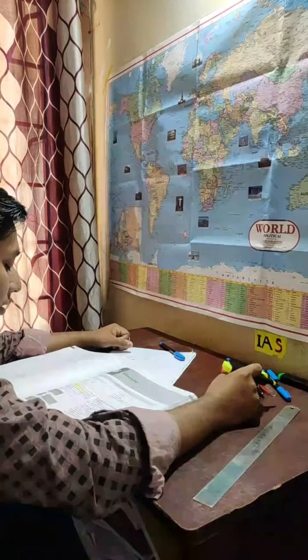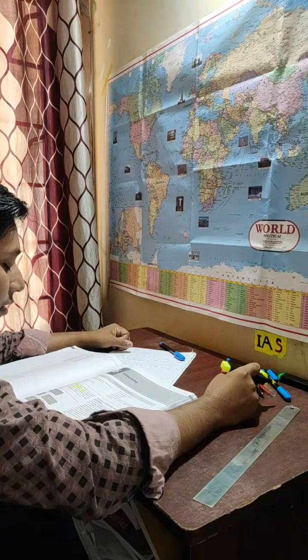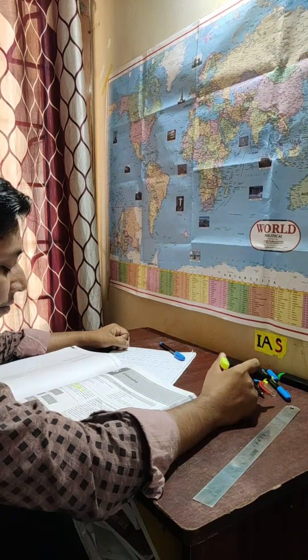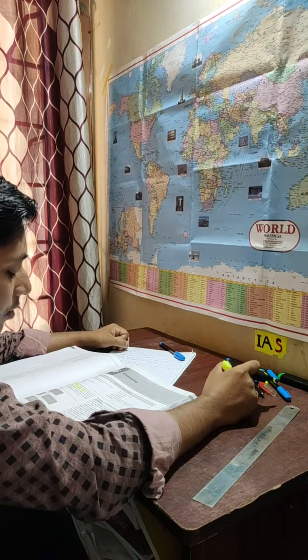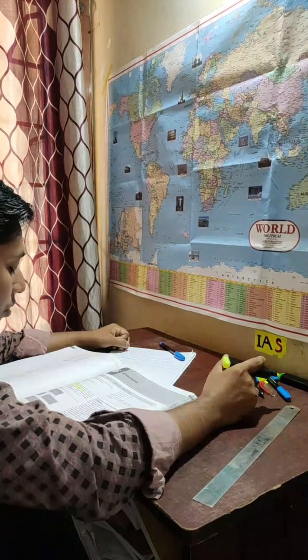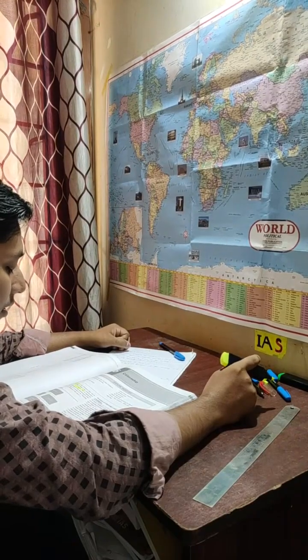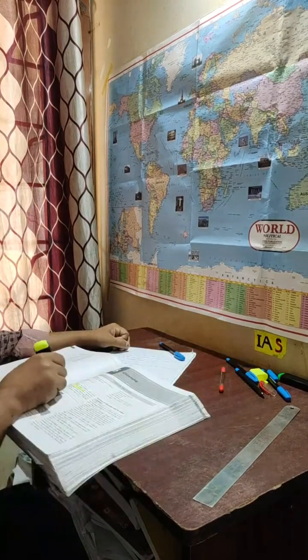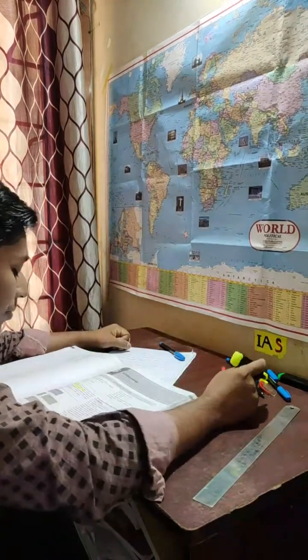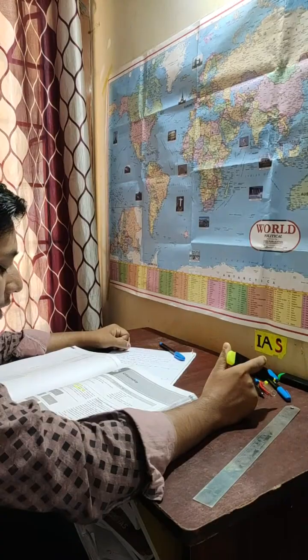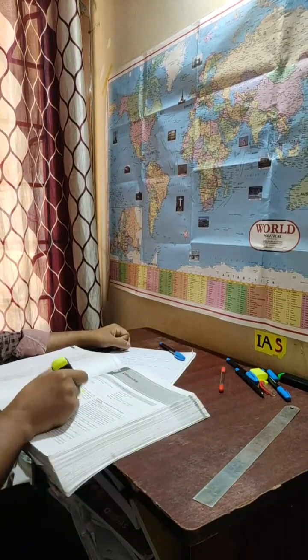As regards citizenship subsequent to the commencement of the Constitution, the provisions are contained in the Citizenship Act 1955, enacted by Parliament under Article 11.